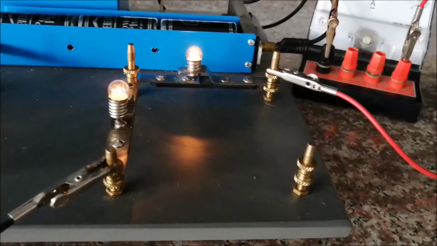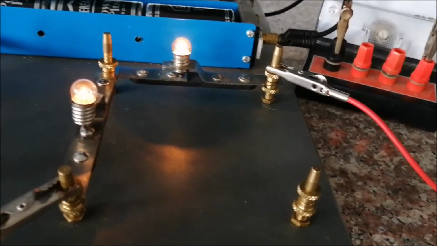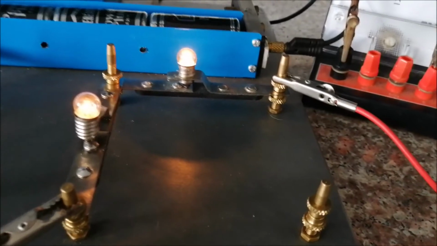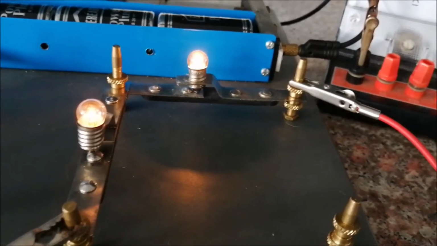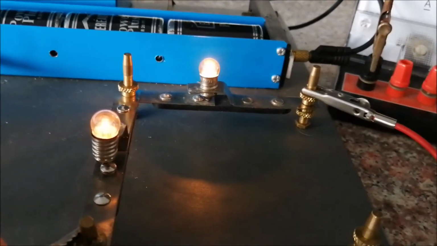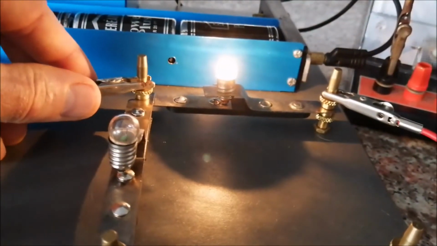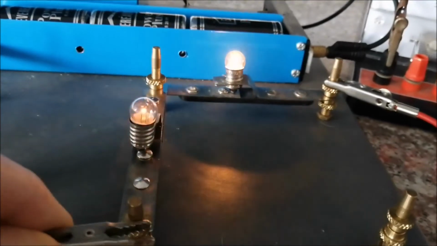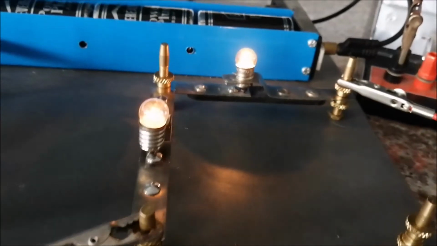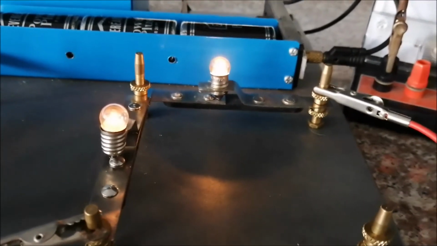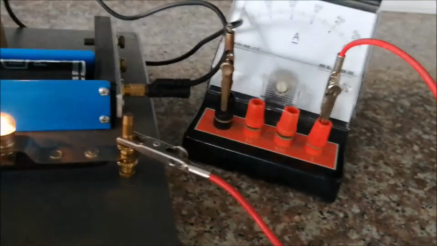So we have both globes working. When we only had one globe, we had a current of 0.2 amps. Now we have two globes working, so we have double the resistance. Now you should notice that as I change this, watch the brightness of the globes. See, quite bright and dimmer. Because we are increasing the resistance when we have two globes, you are reducing the current flowing.